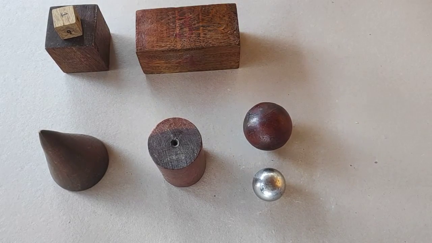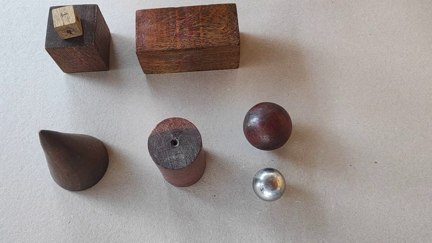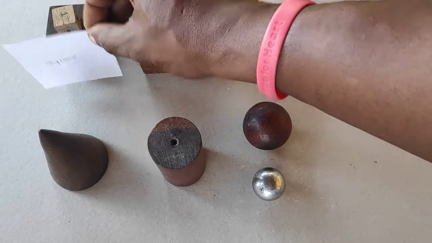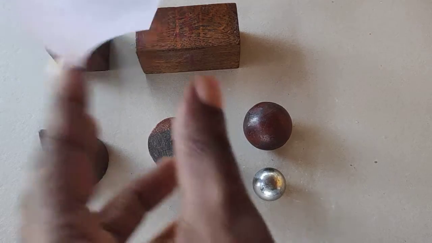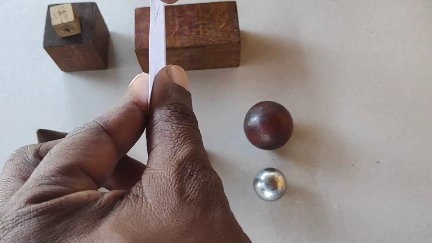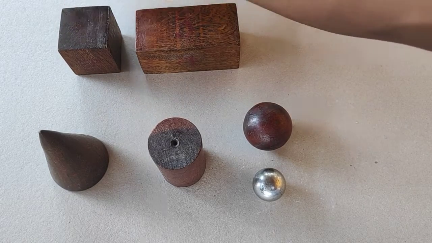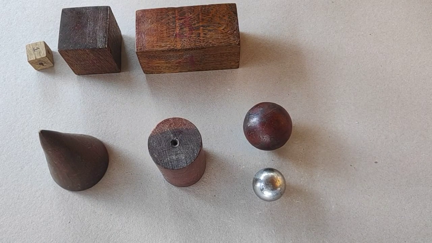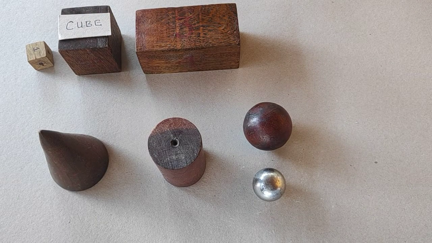Let's start with this one here. It resembles this one. It's a square, but this square is very thin. This doesn't have any thickness, right? You see it? This one does. What do you think you call these here? They are called a cube. What's it called? A cube. Alright.